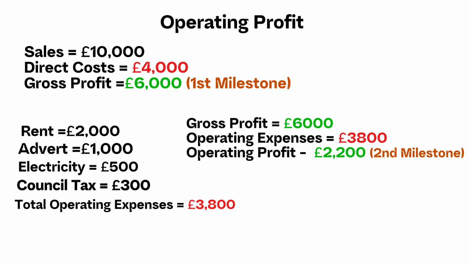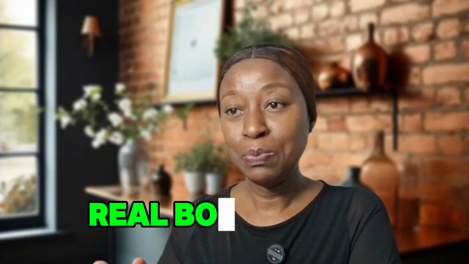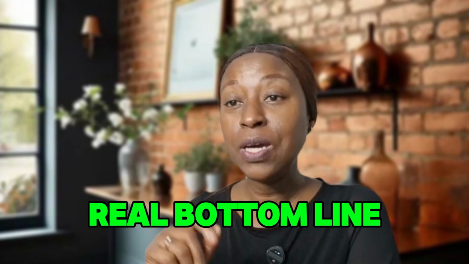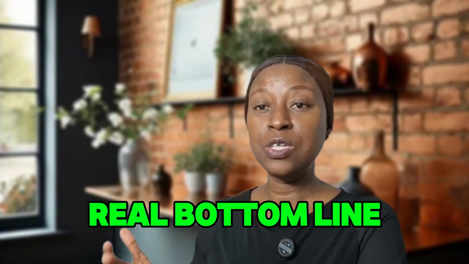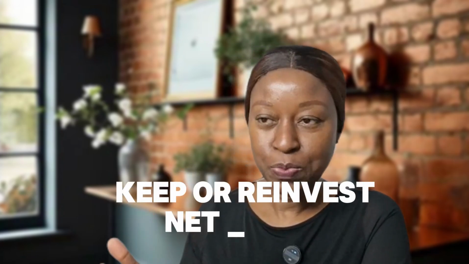your core business operations. Now we've come to the third one, which is the net profit. It's quite common. Everybody knows about it, and I'm sure you do as well. So this net profit is the final milestone. It is the real bottom line. It is what is left after all expenses, including taxes and interest, have been paid. This is the money you get to keep or reinvest in your business.